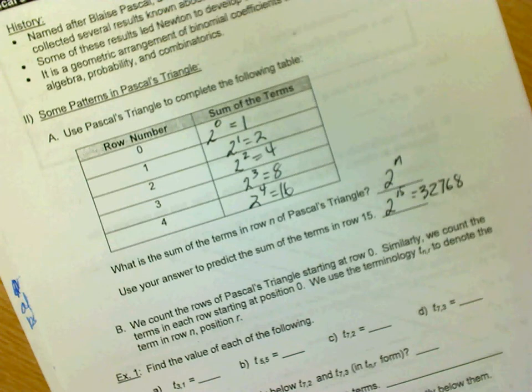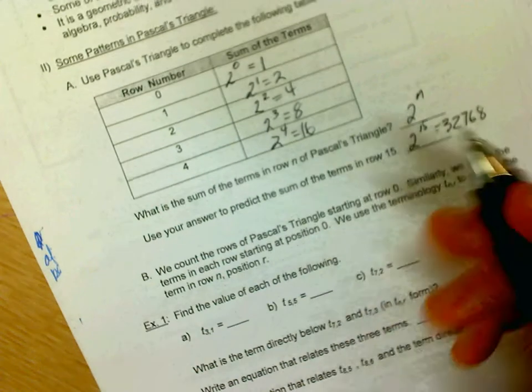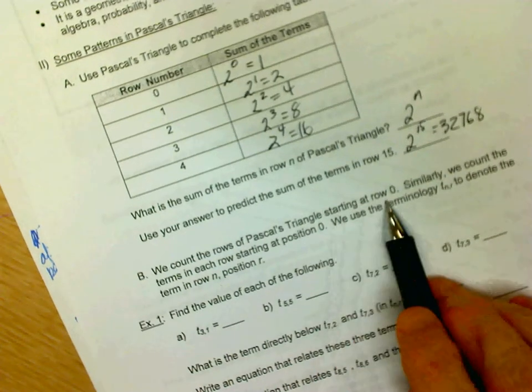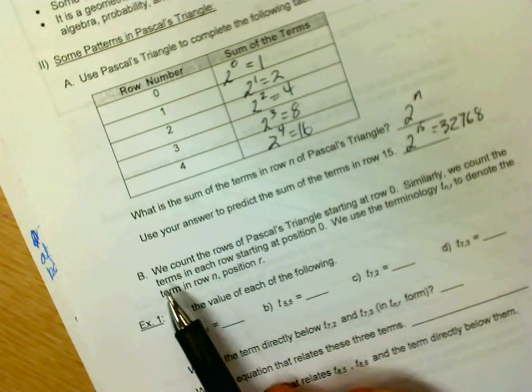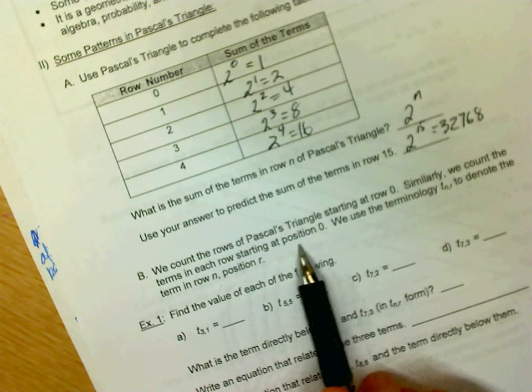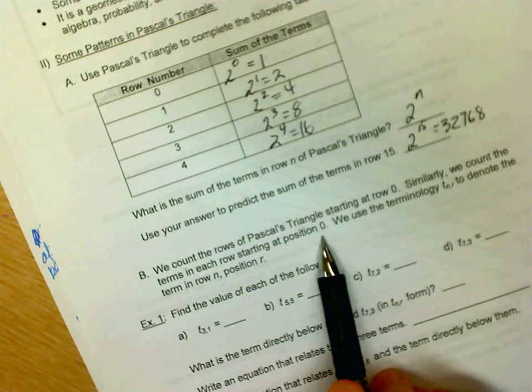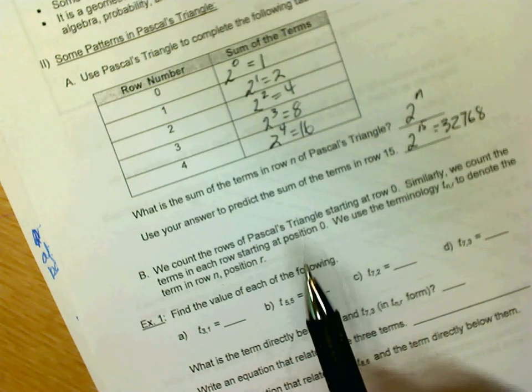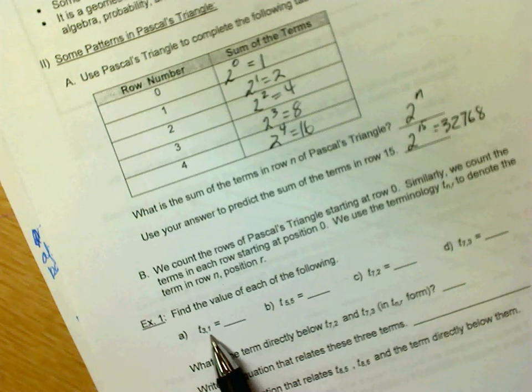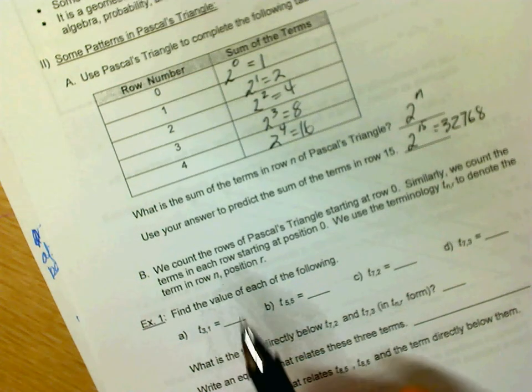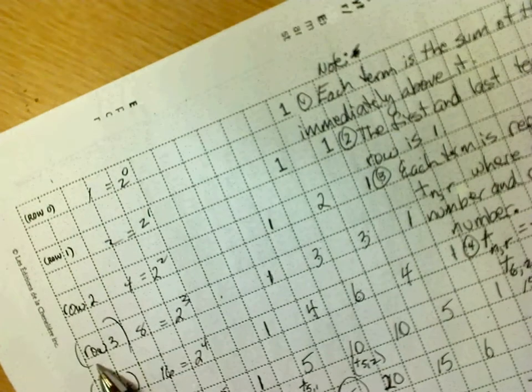So remember, we count the rows starting at row 0. Similarly, we'd count the terms starting at position 0. So it starts at 0, right? So find what's T(3,1). T31 is equal to, so go to row 3, position 1, which is equal to 3, right?